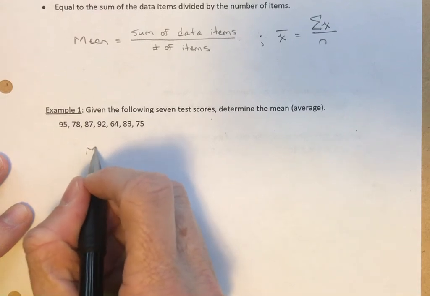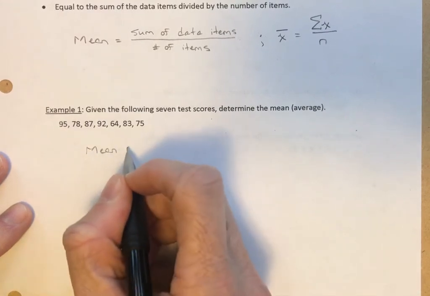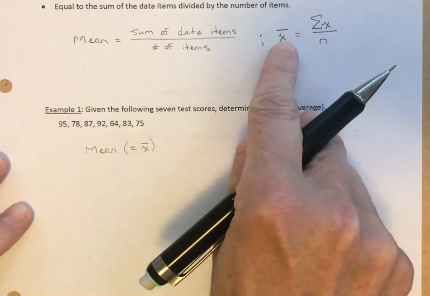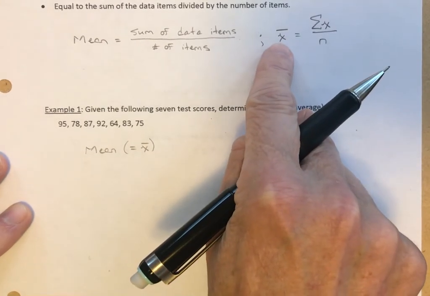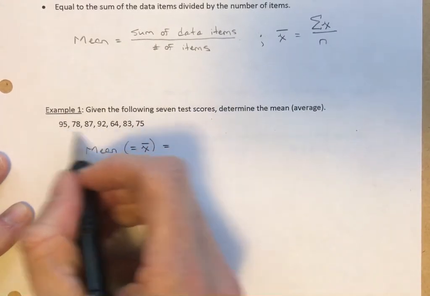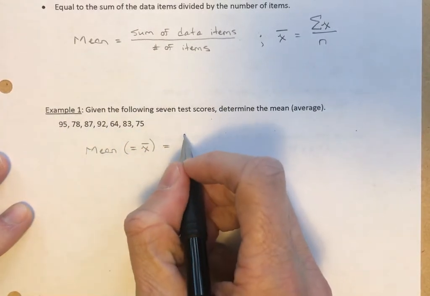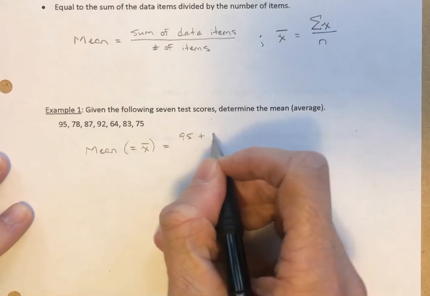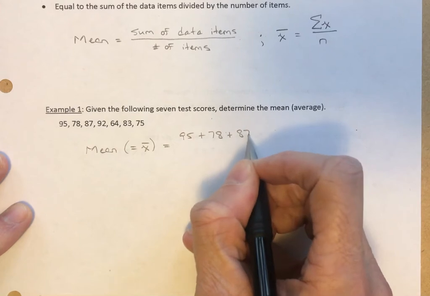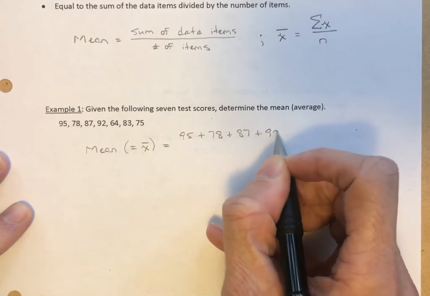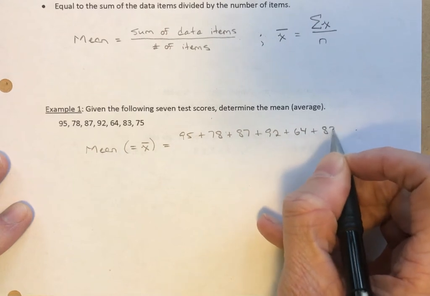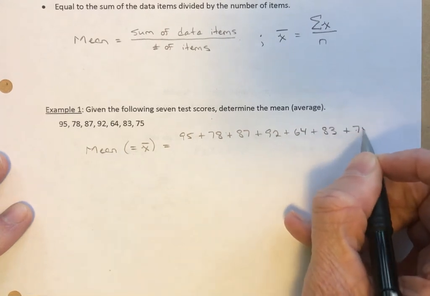So the mean, which we know is equal to X bar, the statistical representation of mean, is equal to the sum of the data items. Well, there are 7, so let's sum them up: 95 plus 78 plus 87 plus 92 plus 64 plus 83 plus 75.